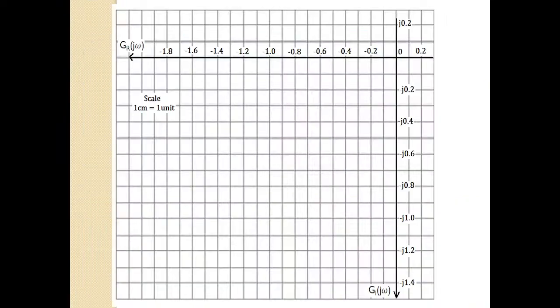So this is it. Here I have considered 2 centimeter equal to 1 unit. I have written here 1, but it is 2 centimeter equal to 1 unit. Depending on the real values and imaginary values, I have taken this scale, and make sure you take a uniform scale for real values and imaginary values.